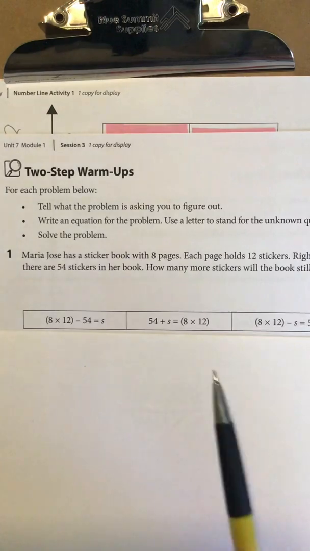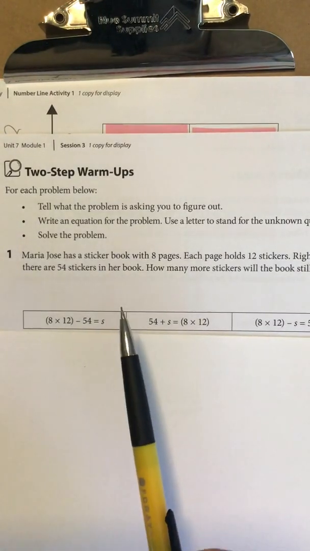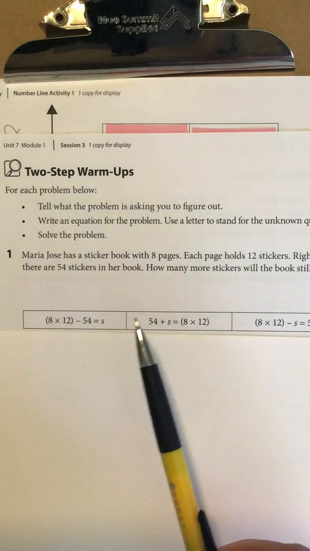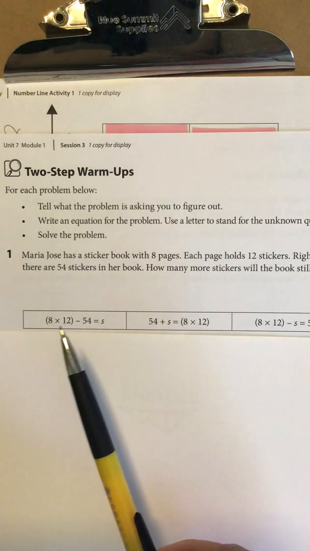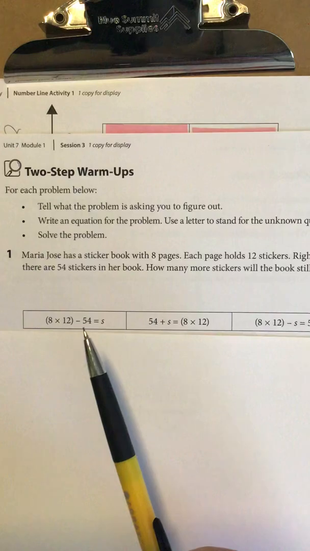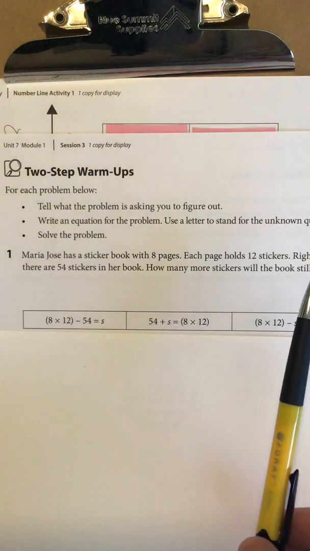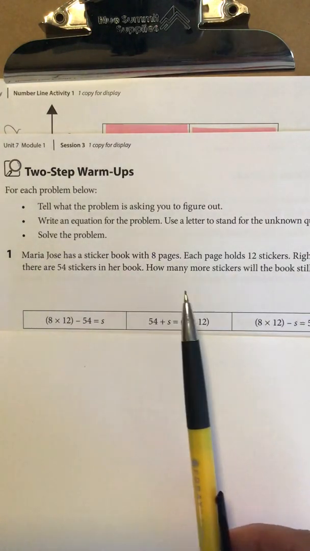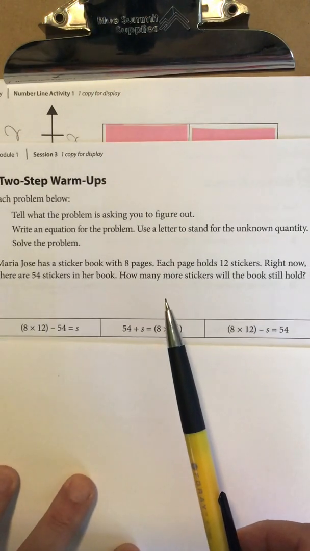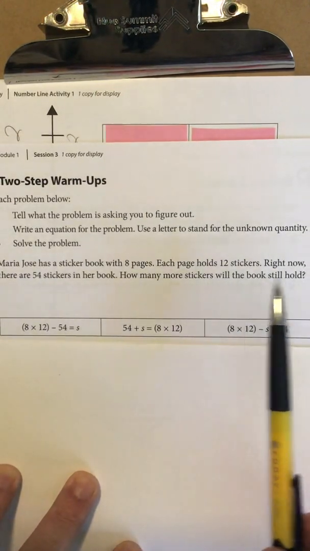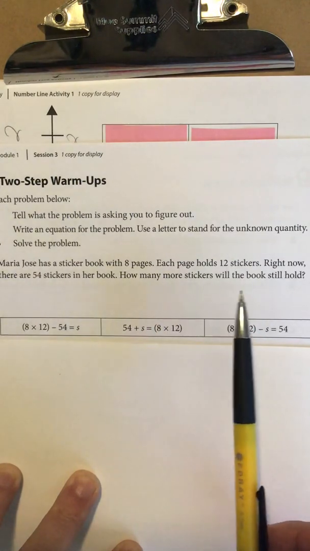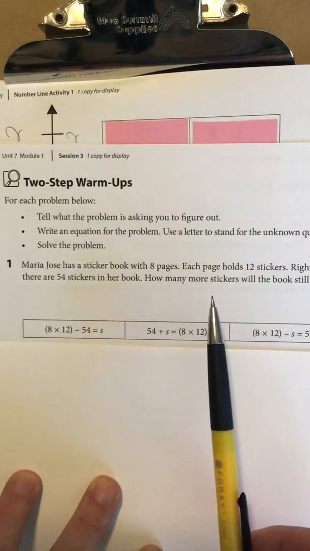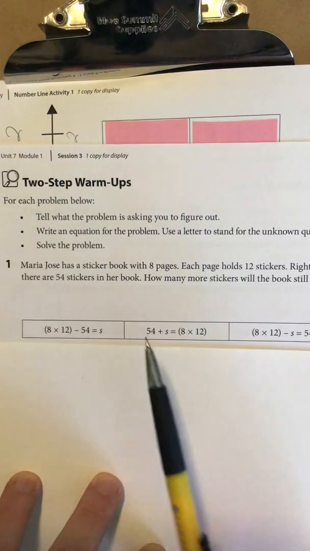So let's look at this first one. 8 times 12 minus 54. That would work because she has 8 times 12. She has 8 pages. Each page has 12. Then she already has 54 stickers in her book, because it's asking us how many stickers will the whole book, not each page or how many she has now, how many more stickers will the book hold, okay? So we can say 8 times 12.